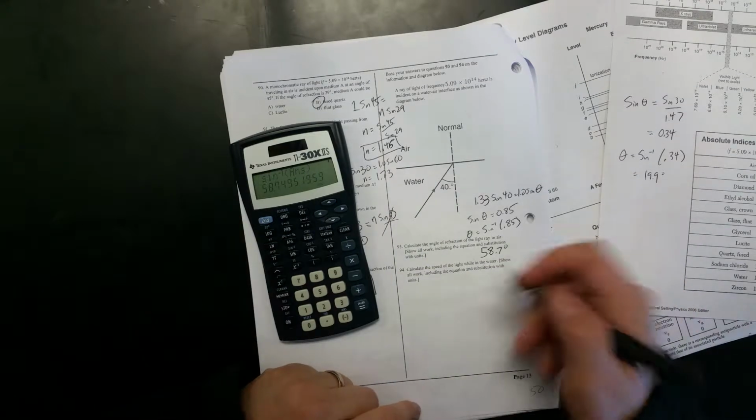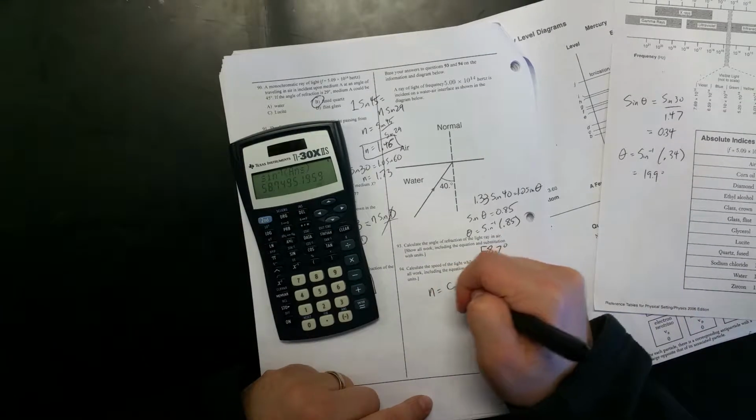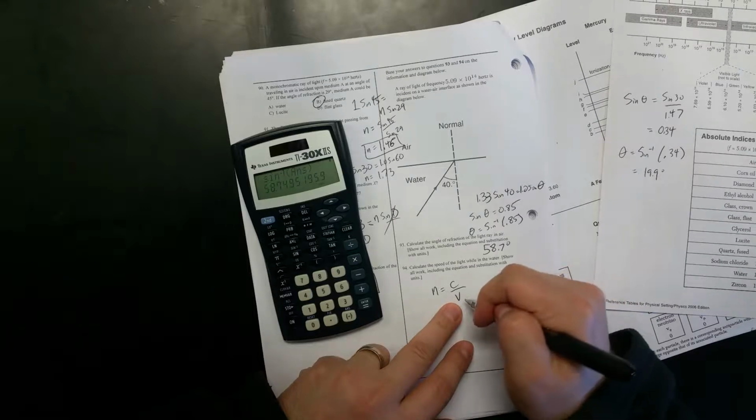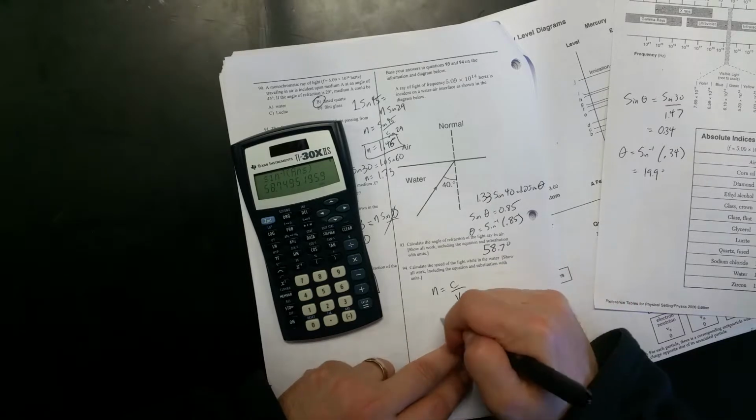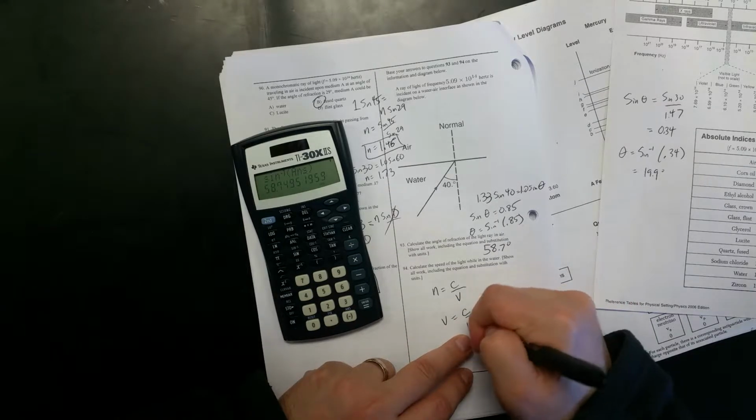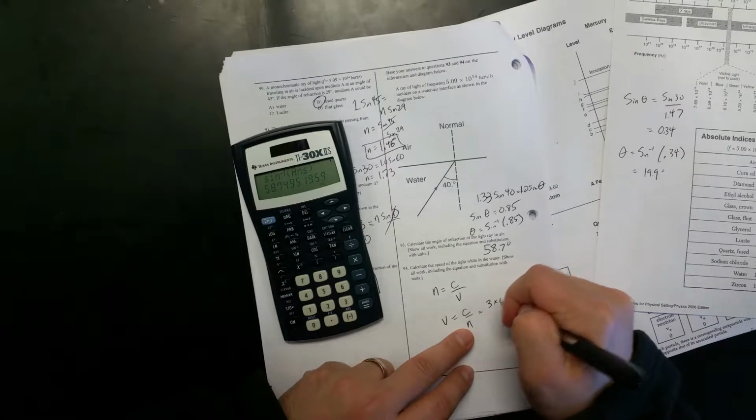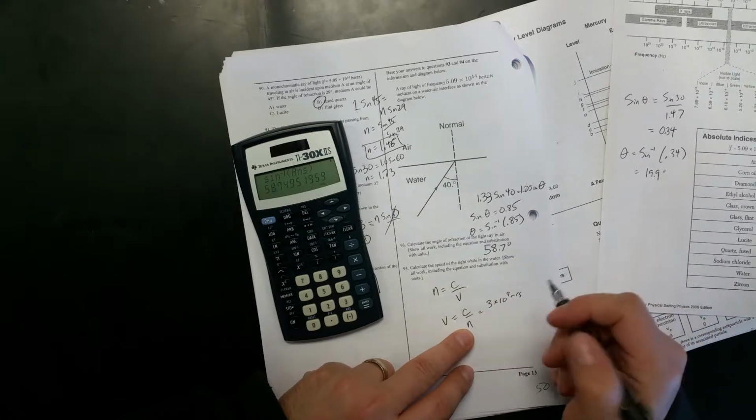Calculate the speed of light while in the water. Well, N equals C over V. So we want to find the speed of light while in water. That's V. So V is equal to C over N. C is 3 times 10 to the 8th meters per second.